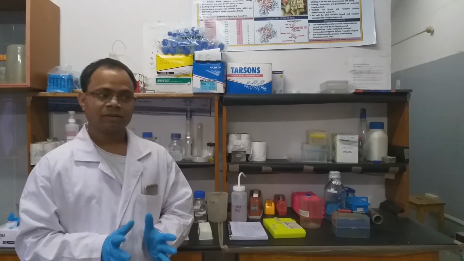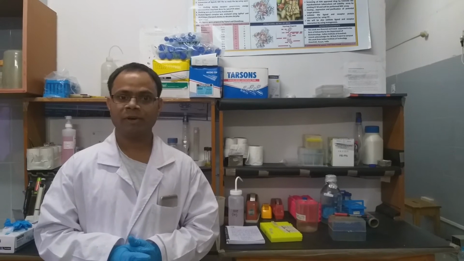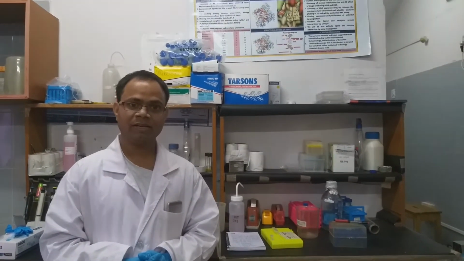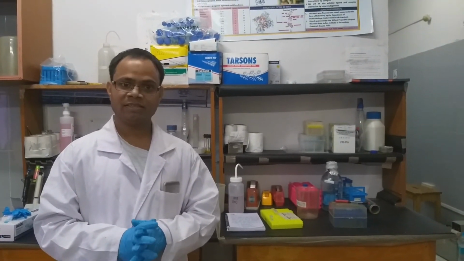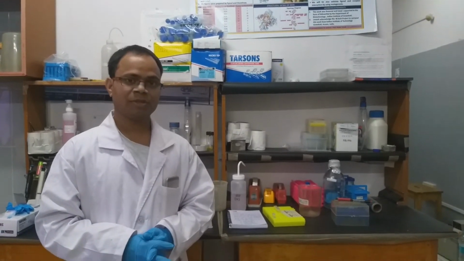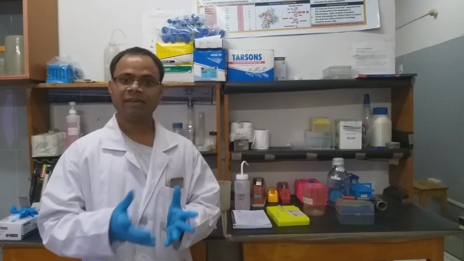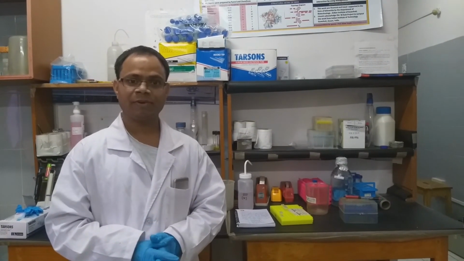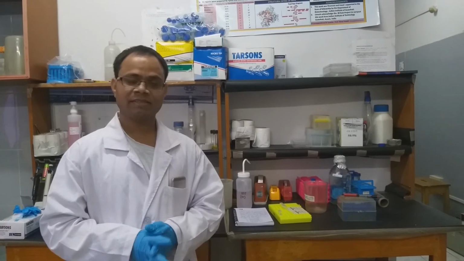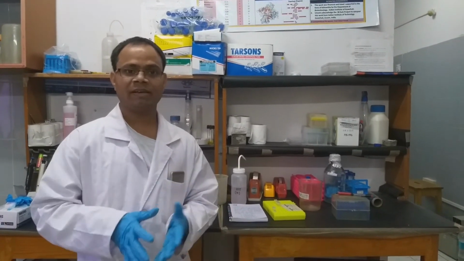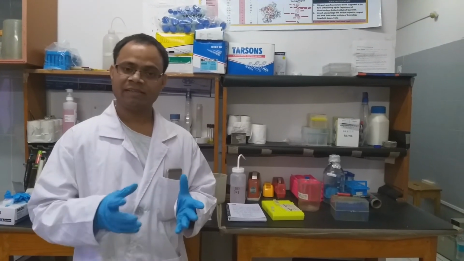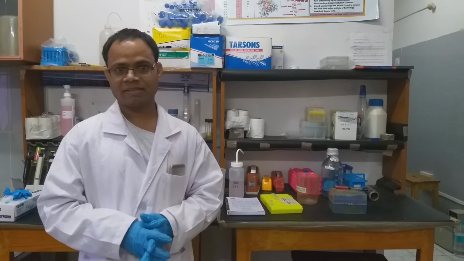So the steps include, first, we have to coat the polyvinyl chloride plate with the capture antibody, followed by capturing of the actual disease-specific antigen. In most cases, in viral infection, it will detect the coat protein, and in bacterial infection, the external polysaccharide. These kinds of antigens it will detect. Once the antibody is coated on the plate, we incubate with the sample taken from the patient, either a saliva or serum sample.